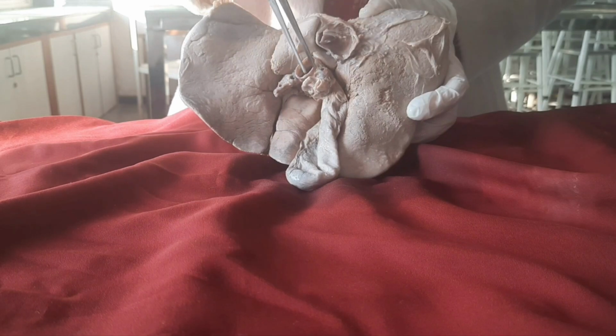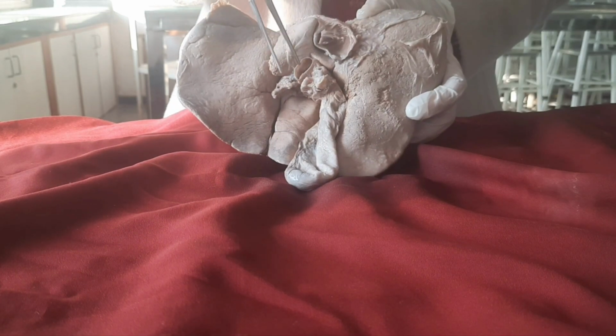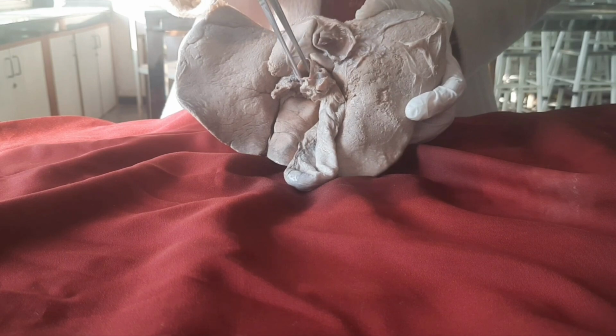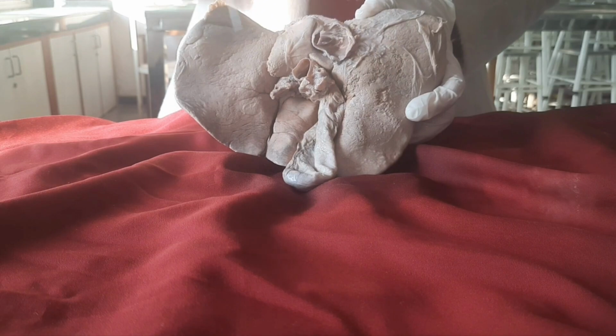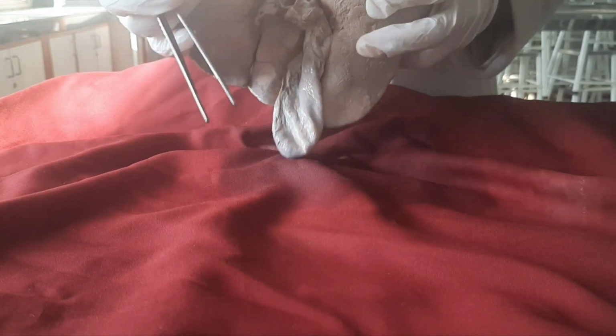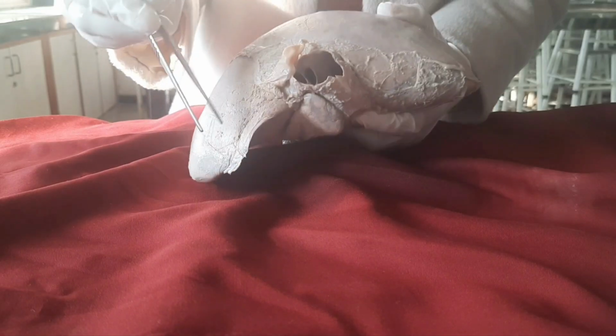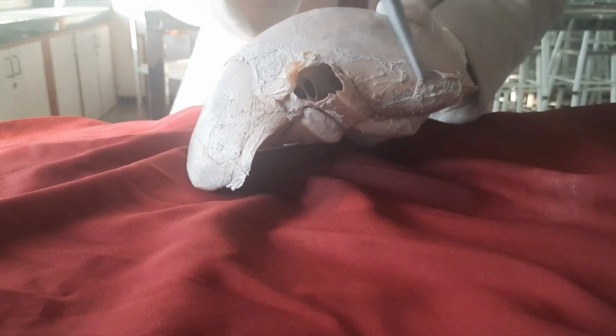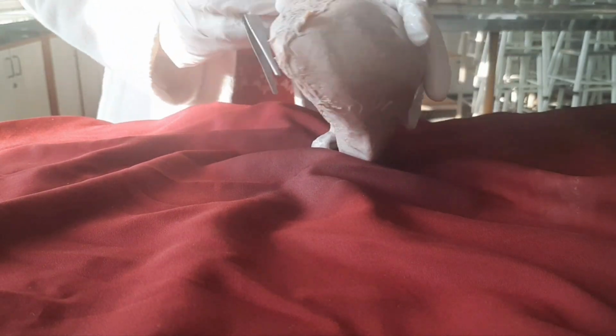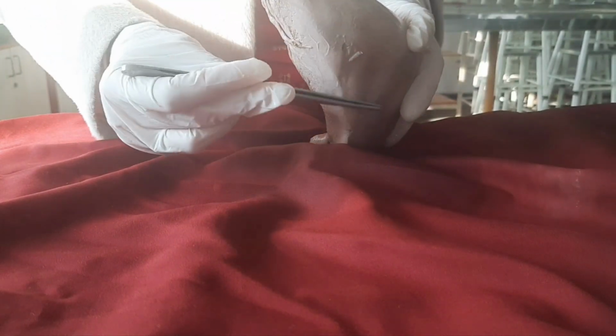Between the posterior and the inferior surface, we can see the porta hepatis of the liver. Porta hepatis is coming between the inferior surface and the posterior surface of the liver. And this is the superior surface of the liver, and this is the right lateral surface of the liver.